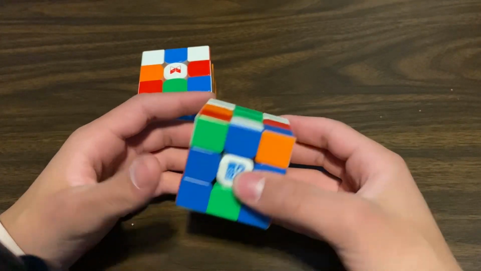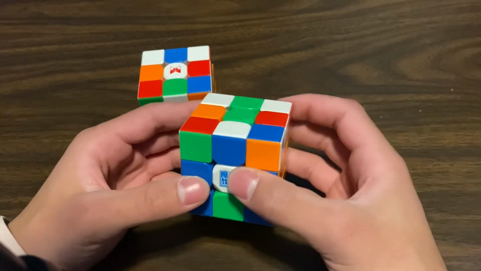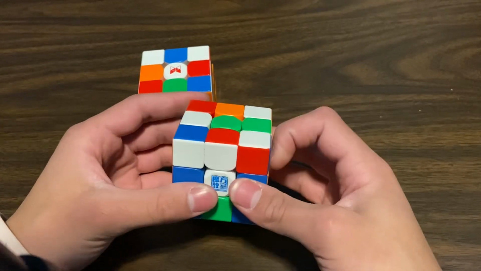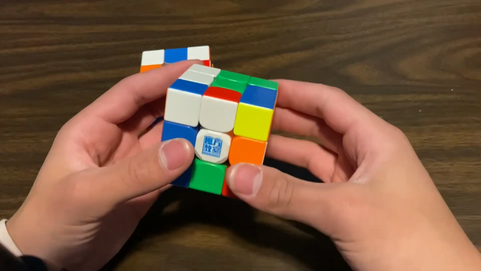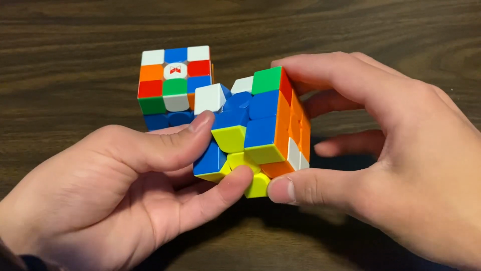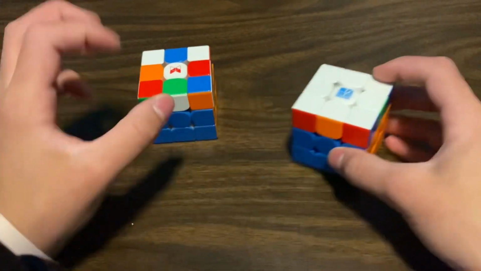You do an M, just like with wide R, and then R. And you U. Then you do an M prime and an R prime at the same time. Like that.